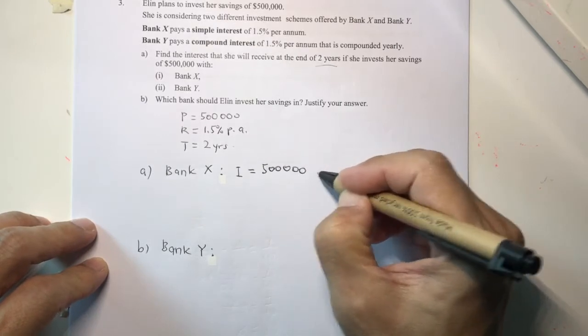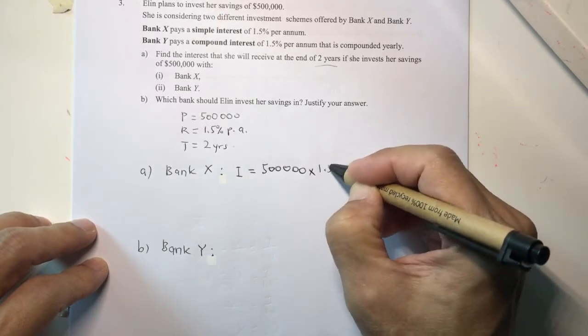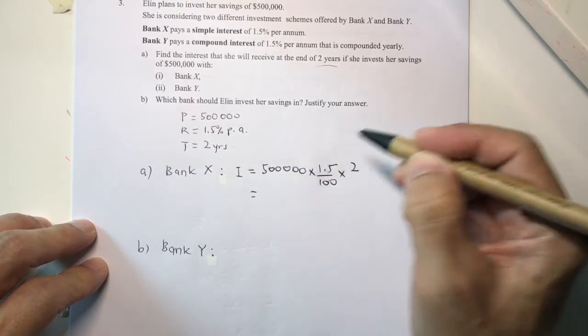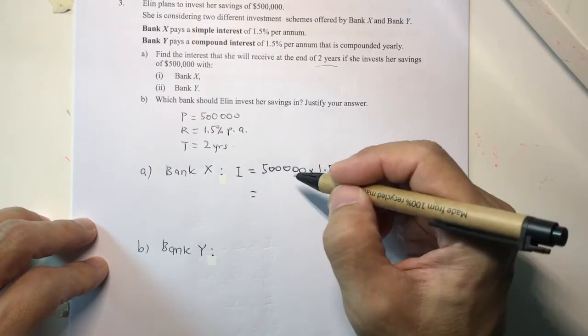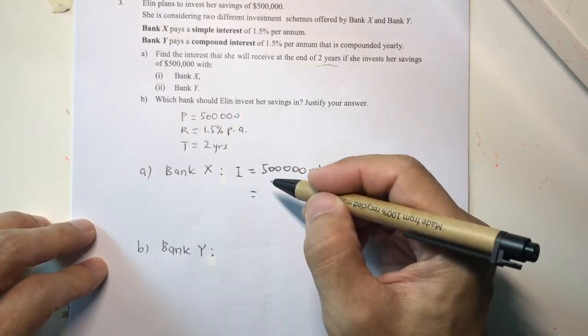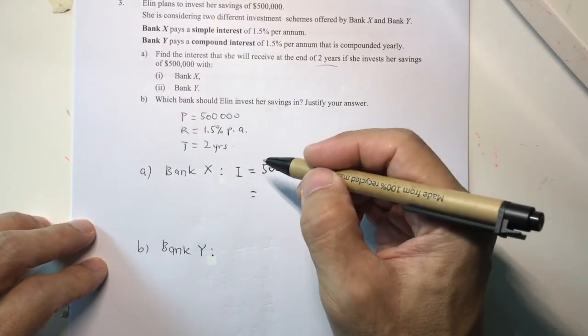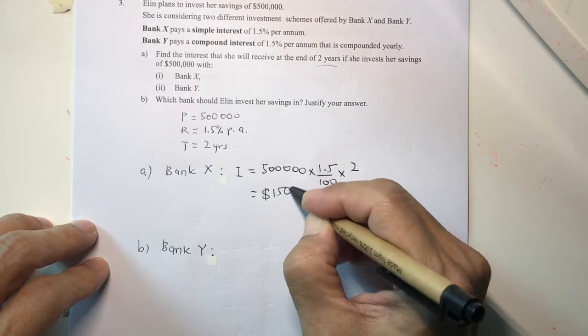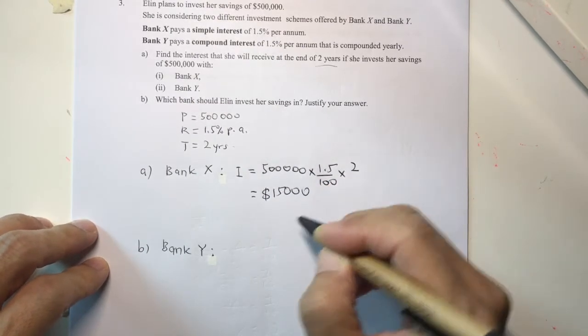P, R is 1.5 over 100, and T is 2 years, and that will be 15,000.